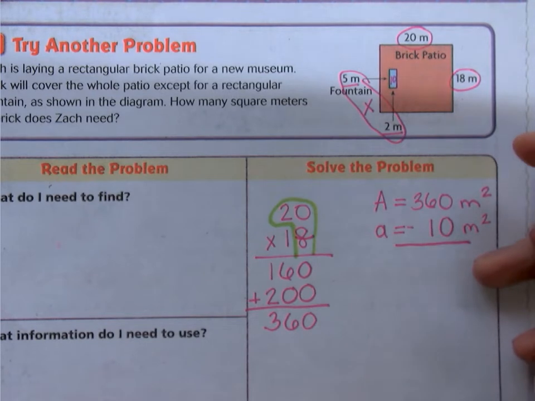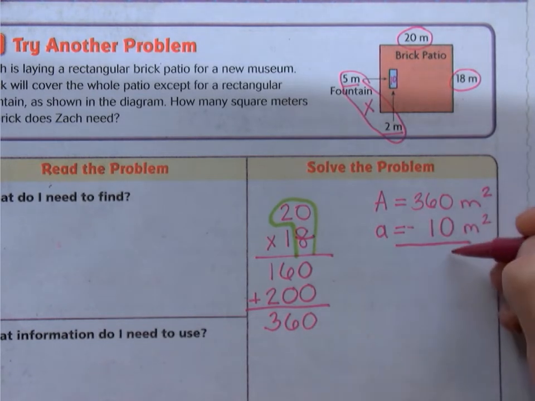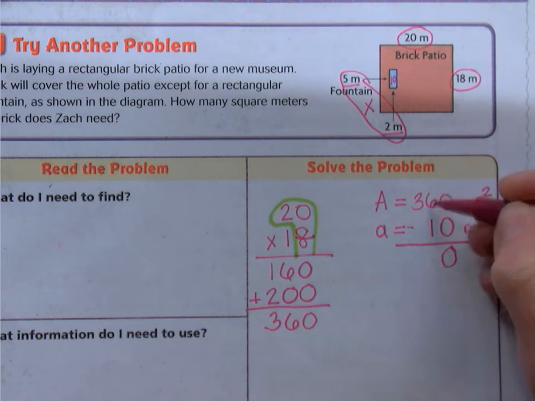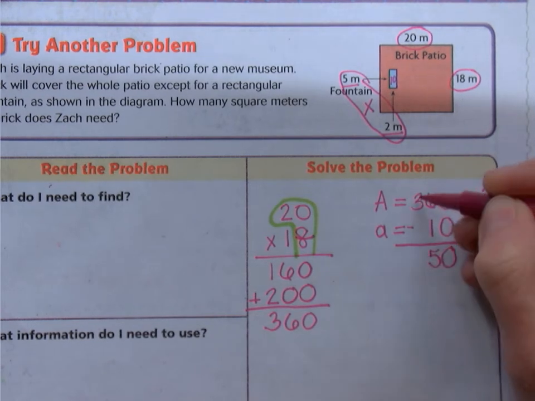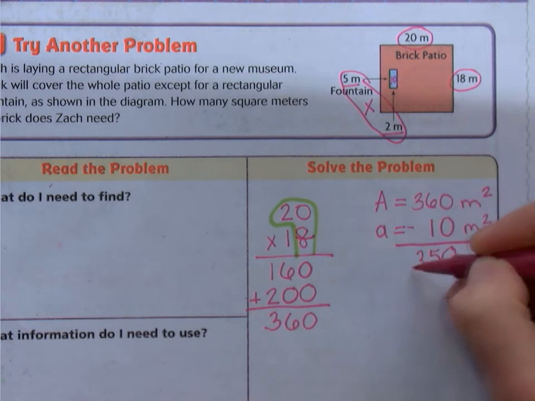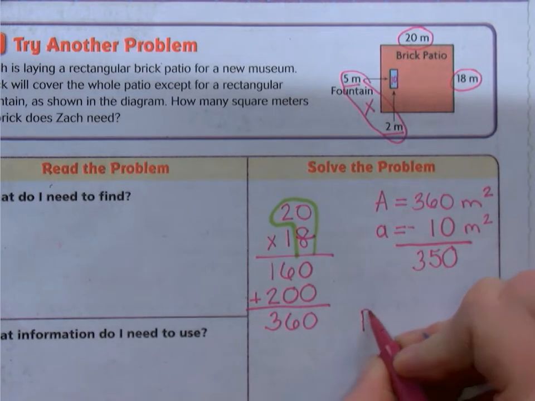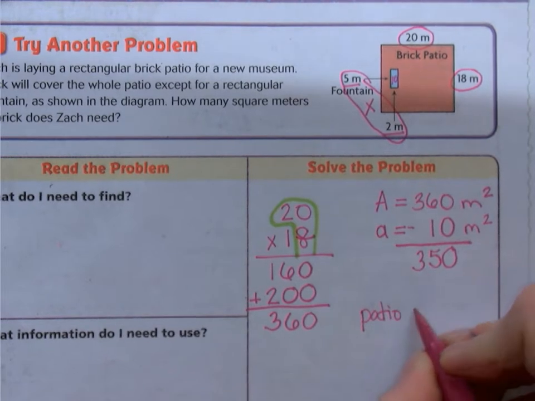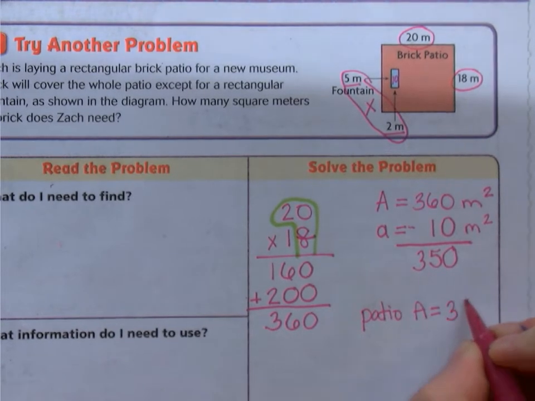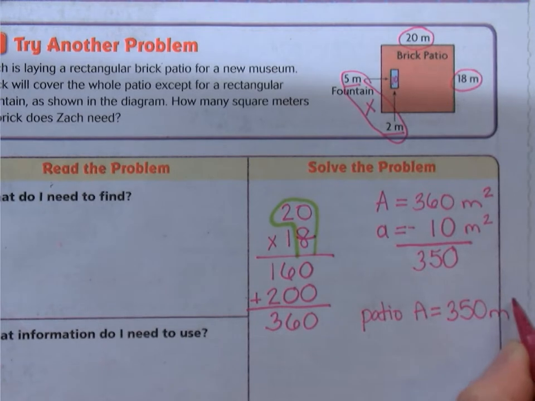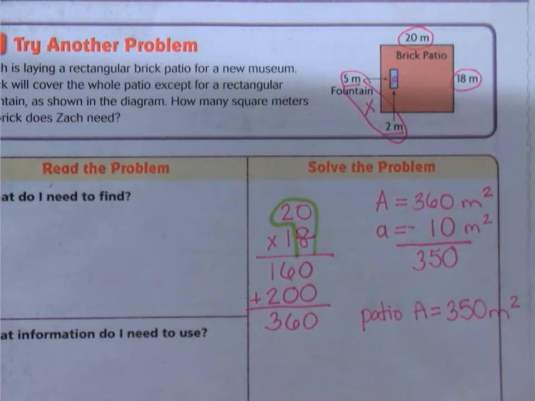Okay. All right, 0 minus 0 is 0. 6 minus 1 is 5. 3 minus nothing is 3. So the area of the brick patio, the patio area equals 350 meters squared. Okay, that's it. That's all we had to do.